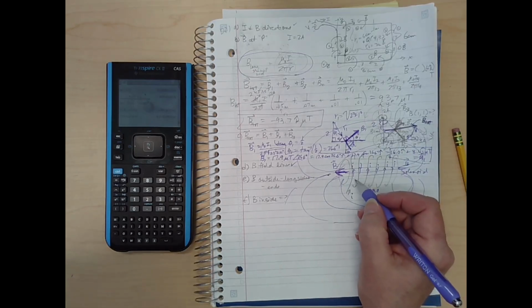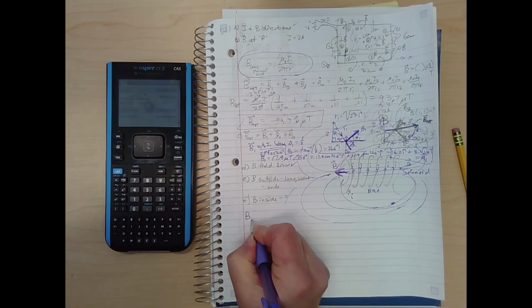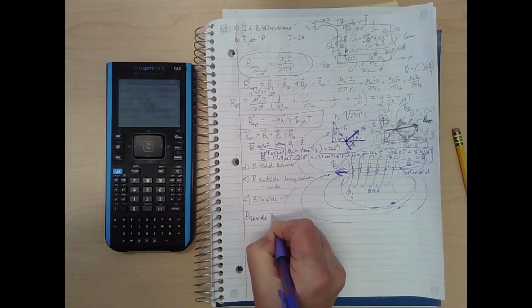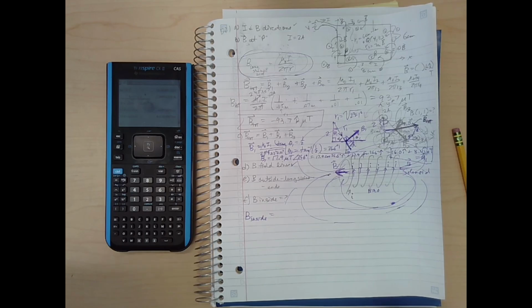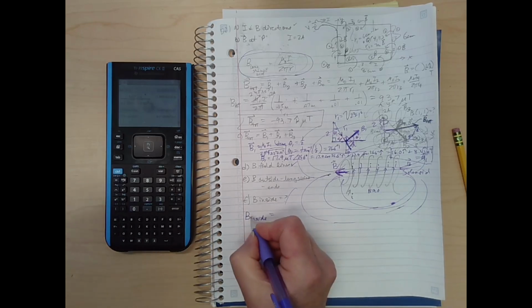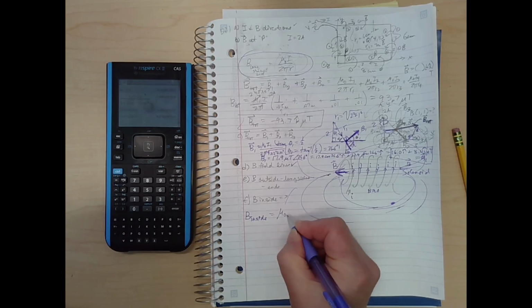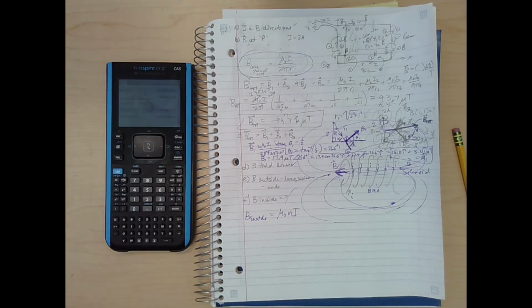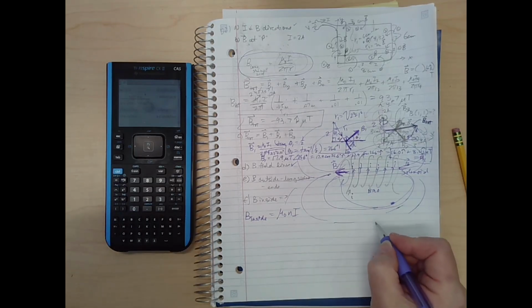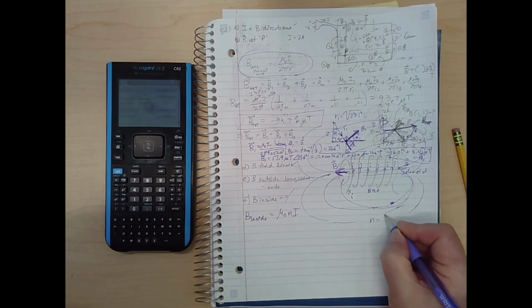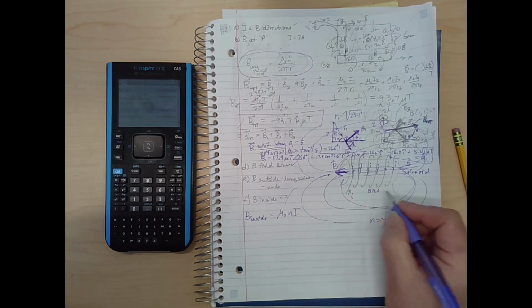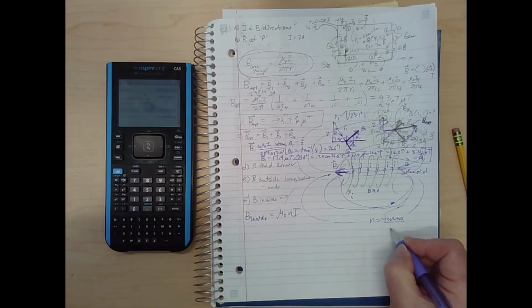All right, let's go ahead and calculate B on the inside. We have a formula. I think in one of the videos we derived the formula for that, though I don't remember. We'll do it with Ampere's law in a different example soon. But B on the inside is mu naught n i, where little n is the number of turns, loops or coils, however we want to think of it, per length, turns per meter.